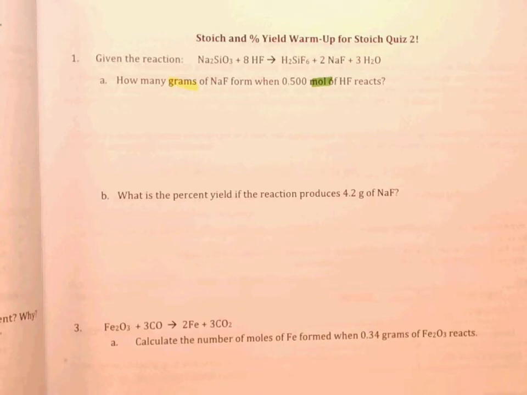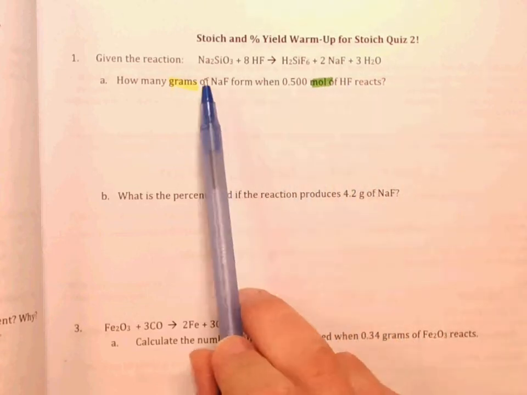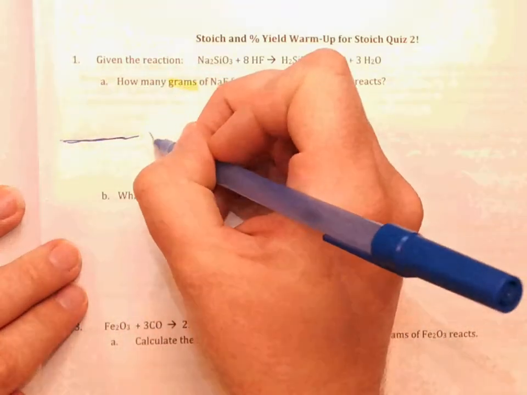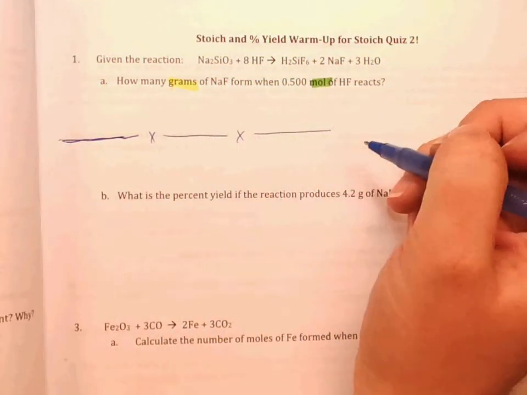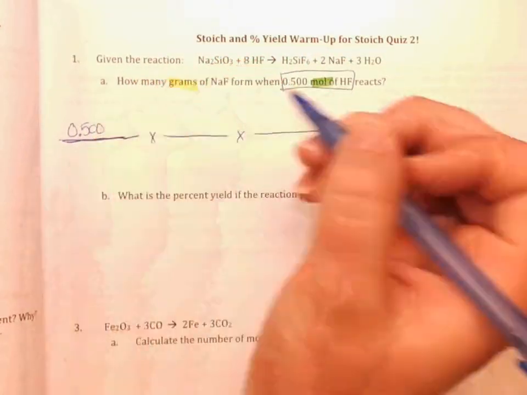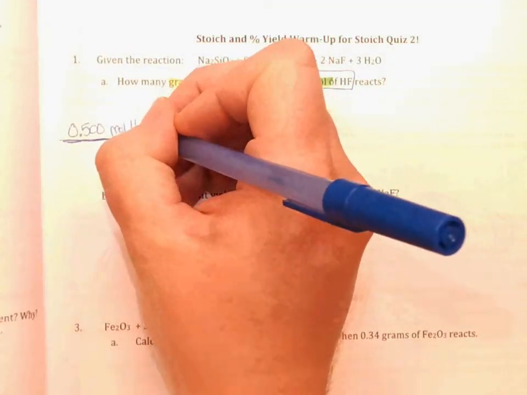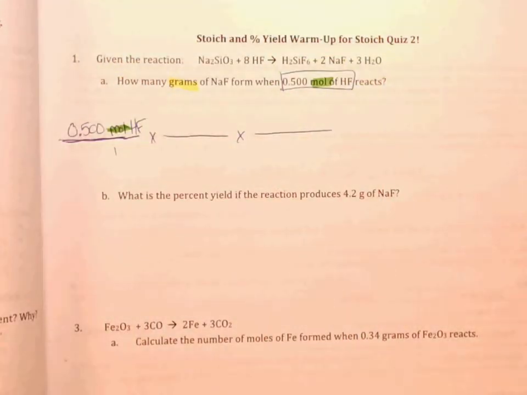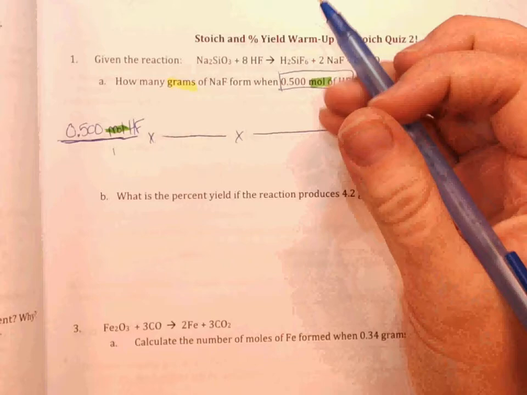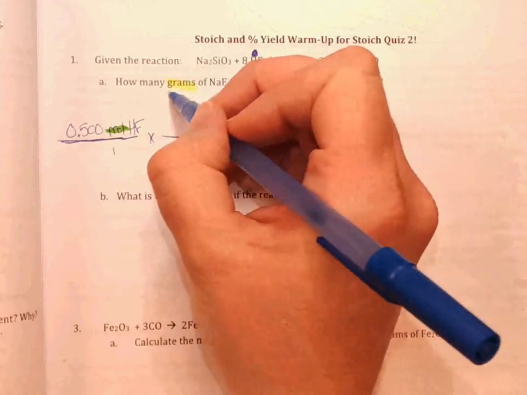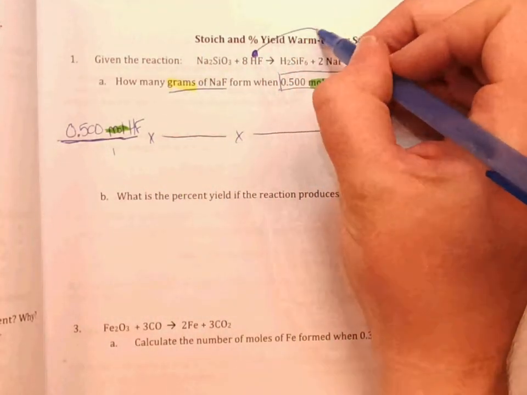Recall how many fractions we're supposed to use if you have grams and moles. Grams and moles together, that's going to be a 3-fraction problem. And as always, whatever they gave us is our given on top of our first fraction over 1. Make sure you're writing a number, a unit, and a chemical for every spot of our fractions. Since we're given HF, that's where our bridge is going to start. They're asking about NaF, so that's where our bridge is going to point.